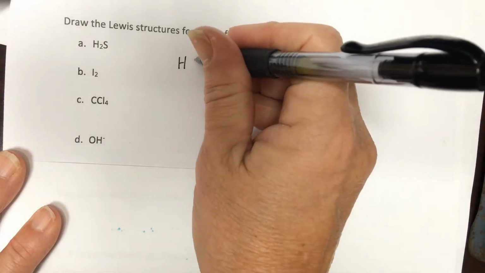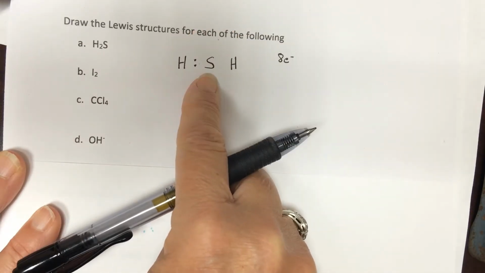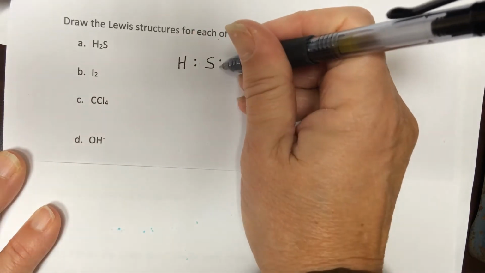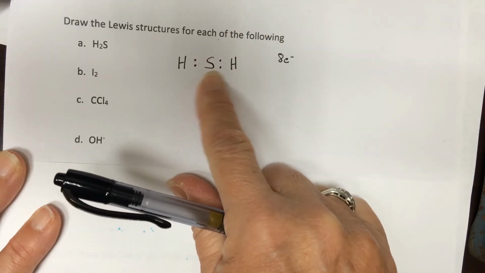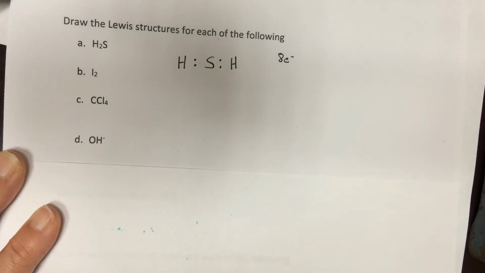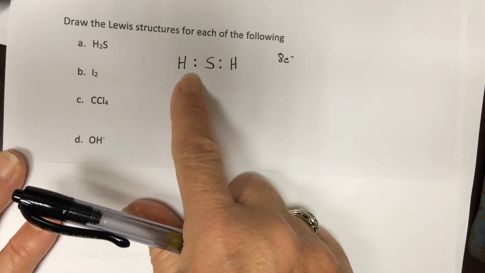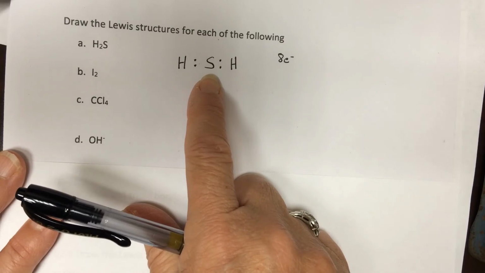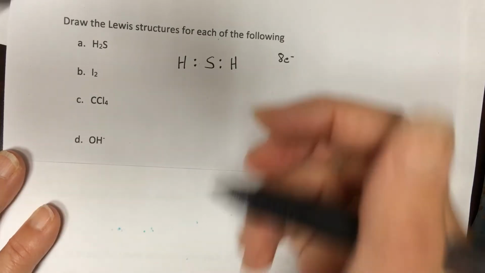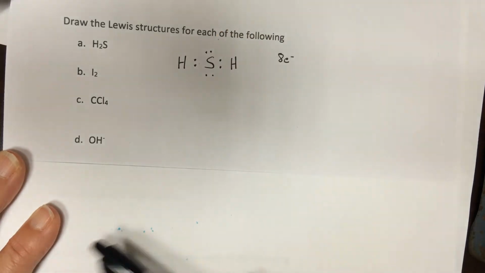We're then going to have to use a pair here to make a bond between the hydrogen and the sulfur. We'll put a pair here to make another bond between the sulfur and this hydrogen. Now we've got 4 more electrons to place. The hydrogen has 2 electrons, so it doesn't need any more. The sulfur needs 8, and it only has 4. So we can put the electrons here.